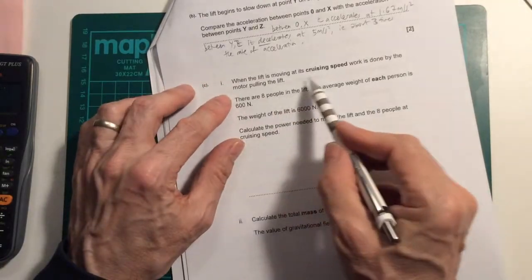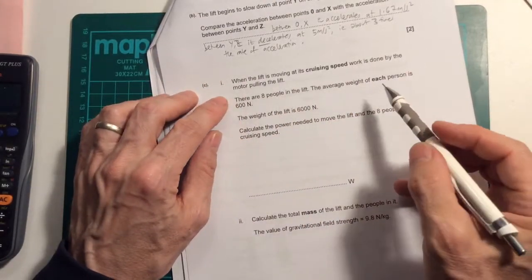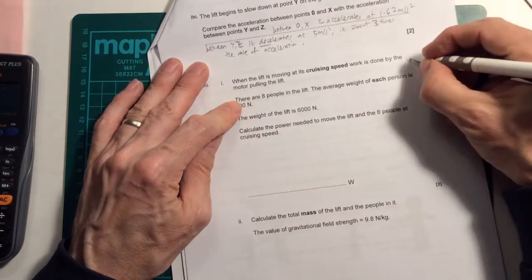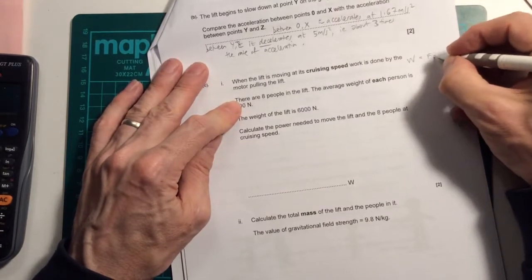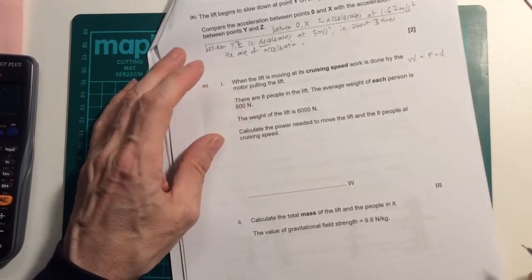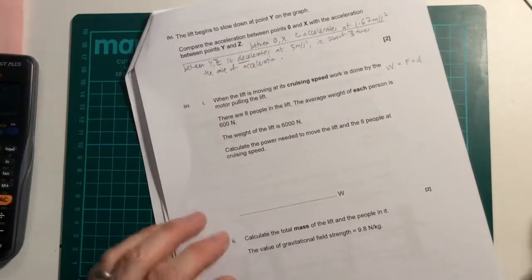Okay, when the lift is moving at its cruising speed, work is done by the motor pulling the lift. Now you have to remember, work done is force times distance in the direction of the force. So that's a thing to remember for starters.